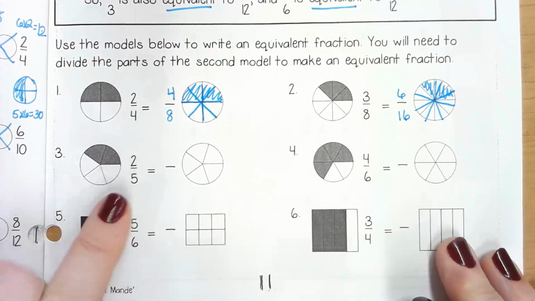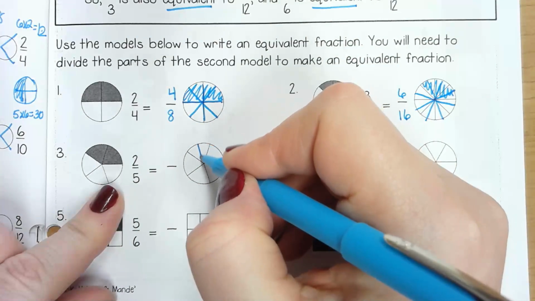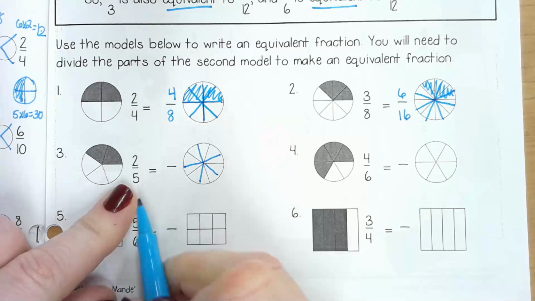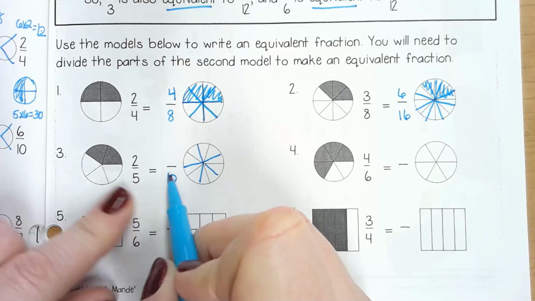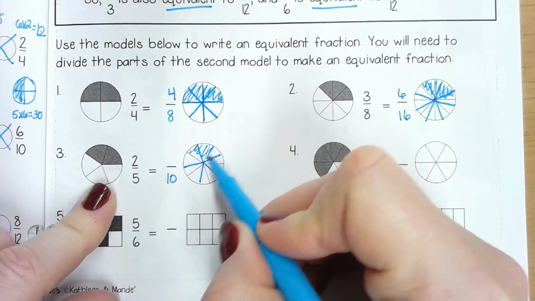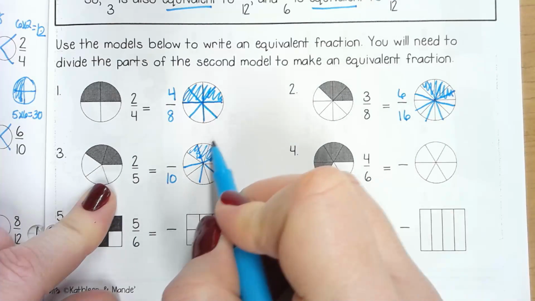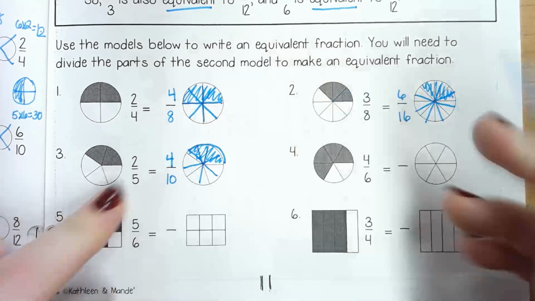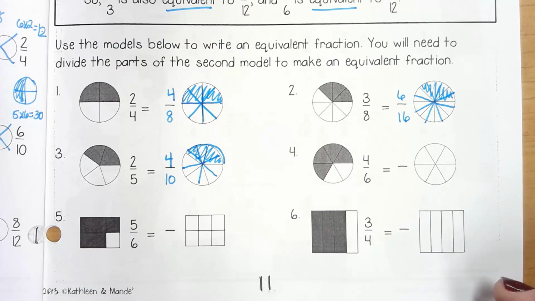Okay, let's look at 2/5. If we split our 2/5 in half, now instead of 5 sections, we have 10 sections. And if we had that shaded to start, 4 of those still are shaded. So 2/5 is equal to 4/10.